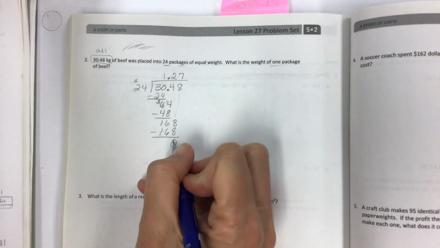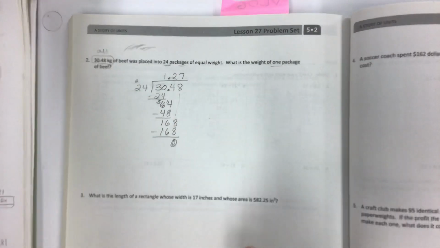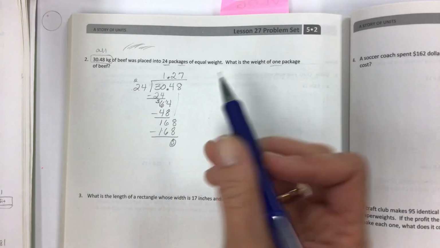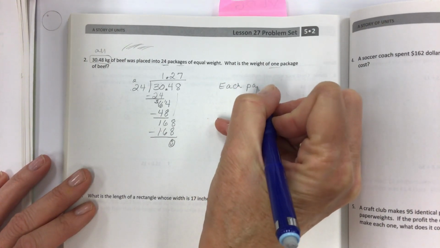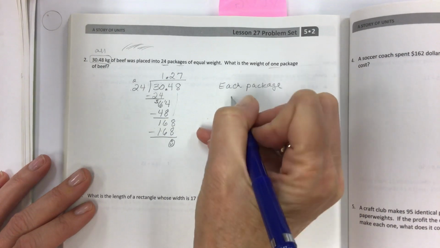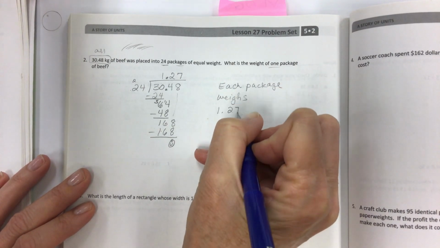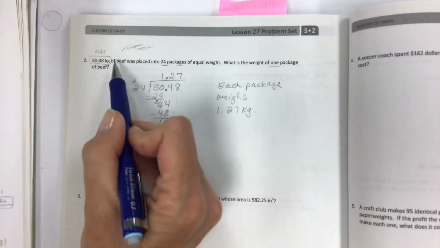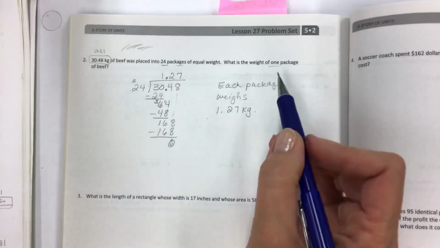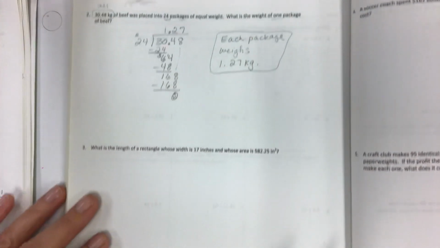So that's just kind of a little thought process. Think about how the numbers relate so that you don't have to do as much erasing. So each package weighs 1 and 27 hundredths kilograms. And then always watch out to see if anything changes in measurement in case you have to convert.